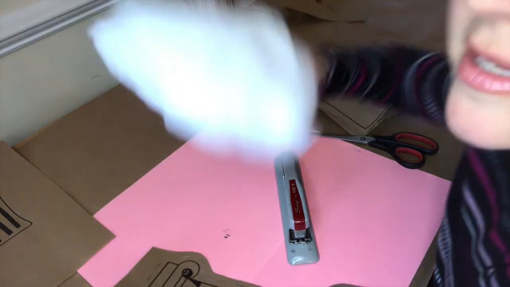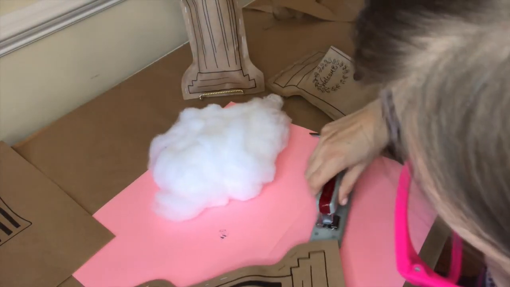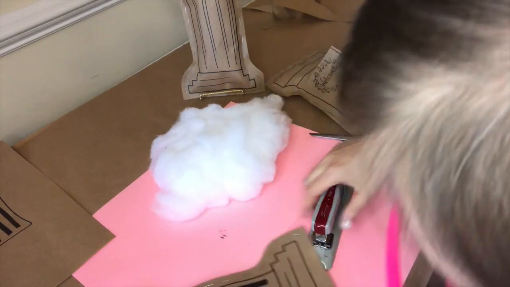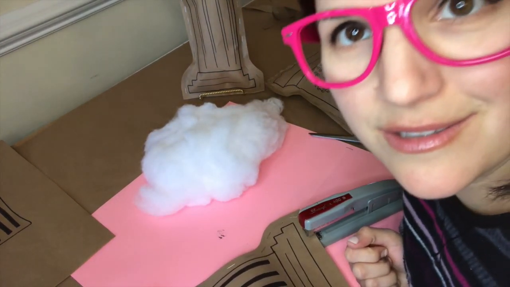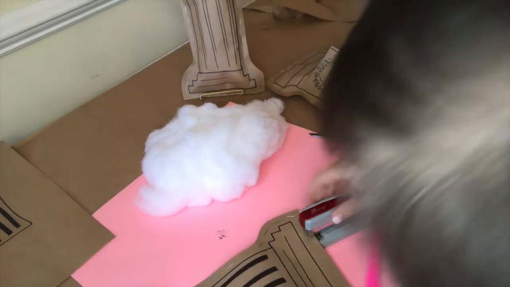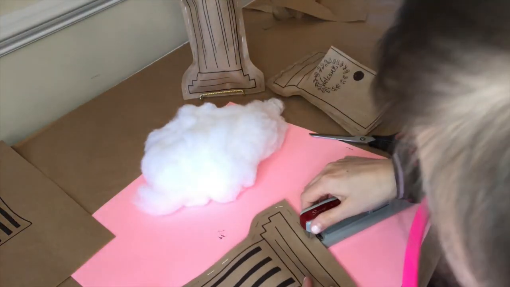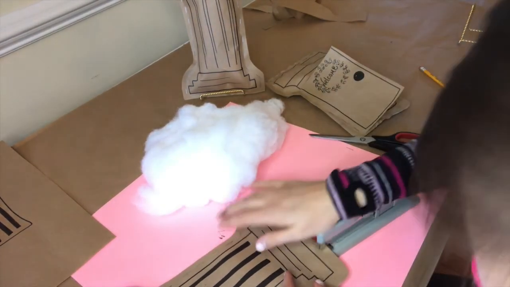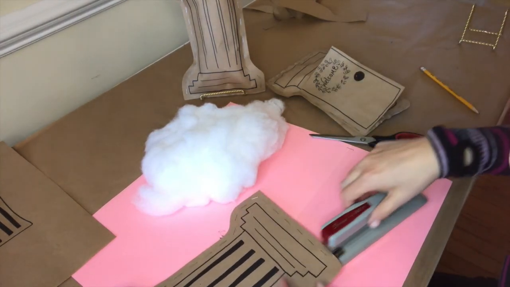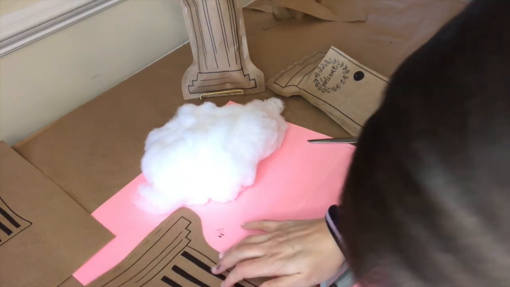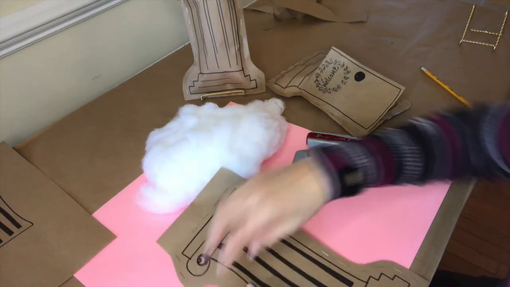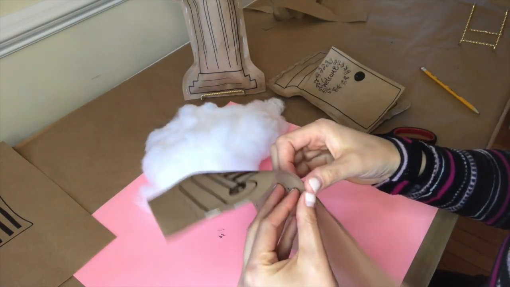I'm going to show you guys what kind of stuffing I have. So I'm going to talk about that while I'm stapling. The stuffing that I have is just polyfill, but you can use paper. If you don't have that, you can use Easter grass, newspaper that's bunched up, tissue, toilet paper, anything soft that you have around your house. So if you don't have all of your materials, just use what you have in the house. All right, so I'm leaving pretty much the entire left-hand side open, just like this.